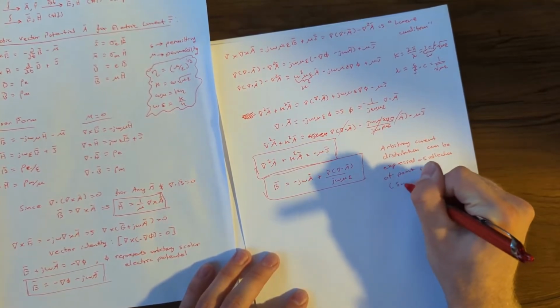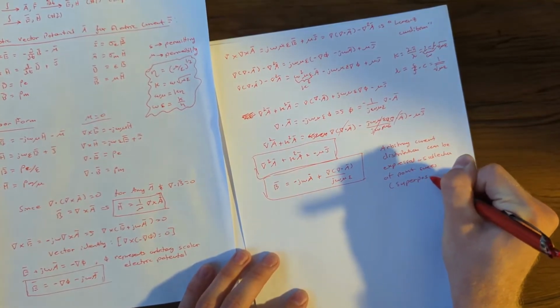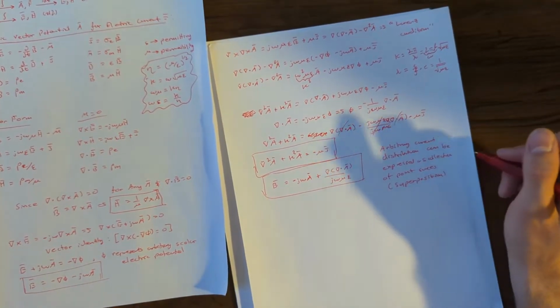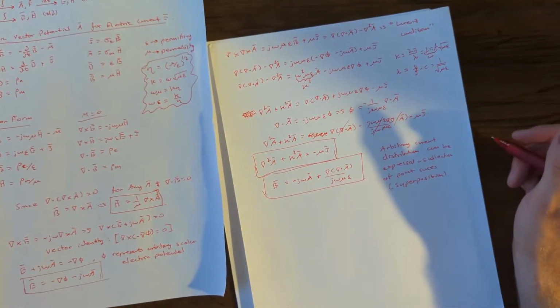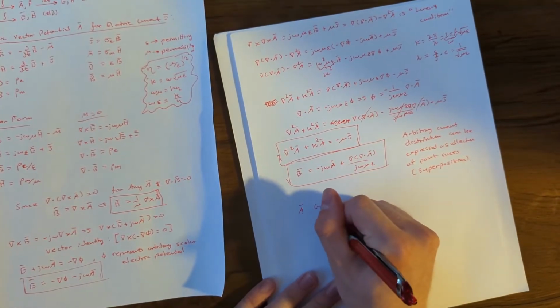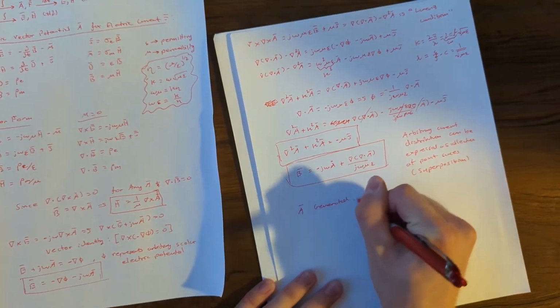What we will use here is called superposition. You may have heard of it before. We're going to take the collection of all point sources and redefine that as our current distribution. So let us define an A generated by a point source.